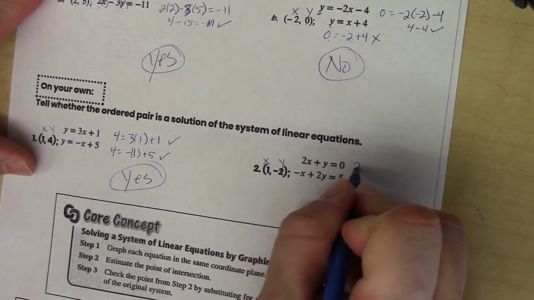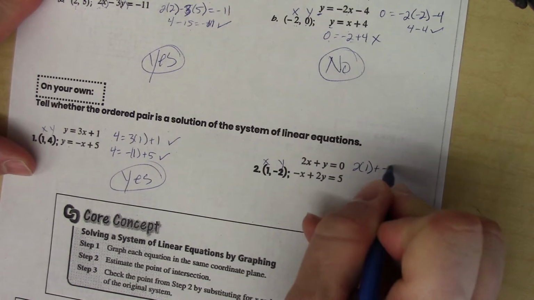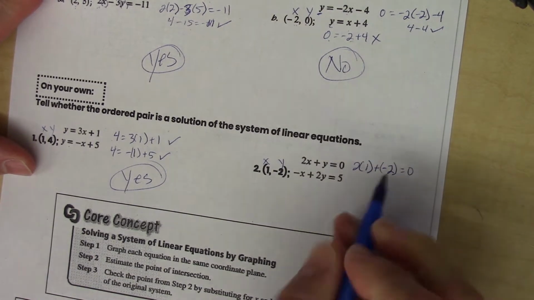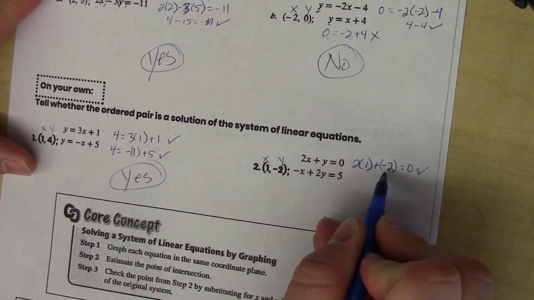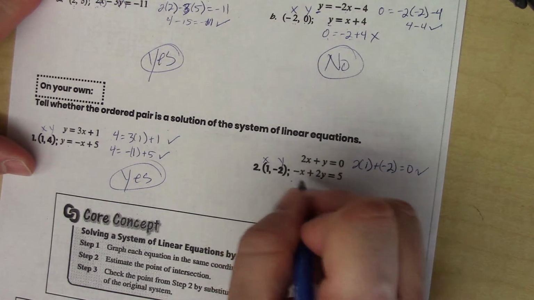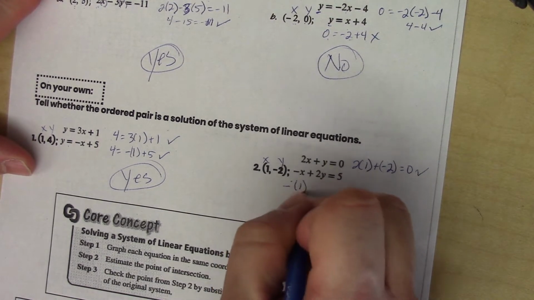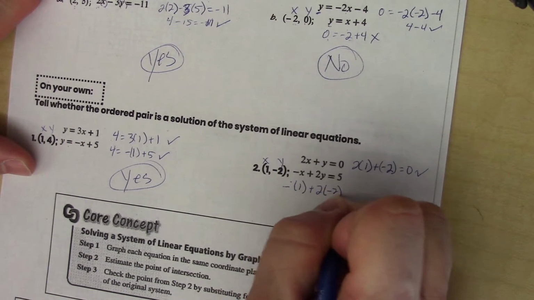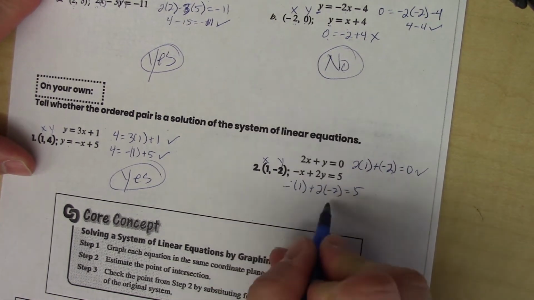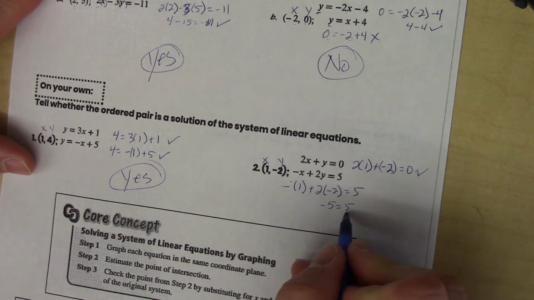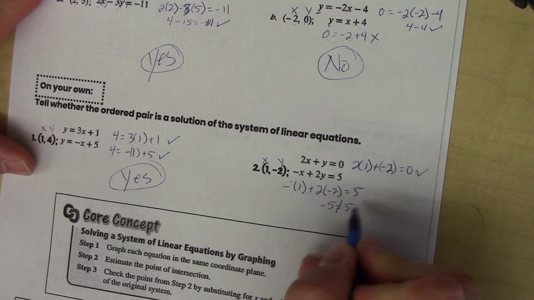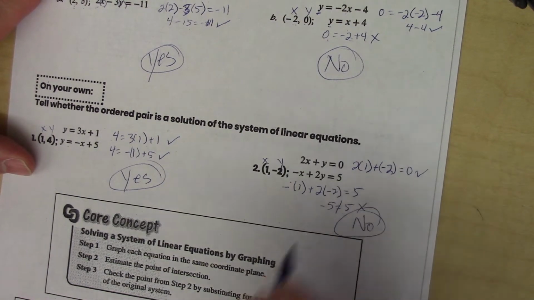Let's plug it in. So I get 2 times 1 plus negative 2 equals 0. And that is a check. Yep, plug it in your calculator. 2 parentheses 1 plus negative 2. That'll give you 0. Over here, I've got negative 1 plus 2 times negative 2 equals 5. And if you plug this in, you're going to get negative 5 equals 5, which is not true. I'd rather have $5 than lose $5. These are not equal to each other. The answer is no. Simple as that.